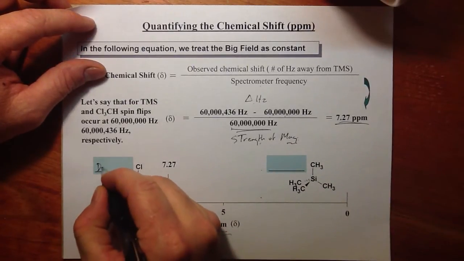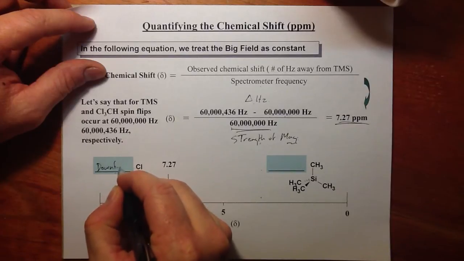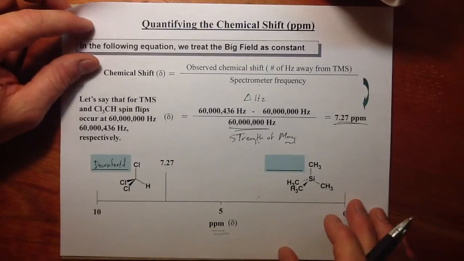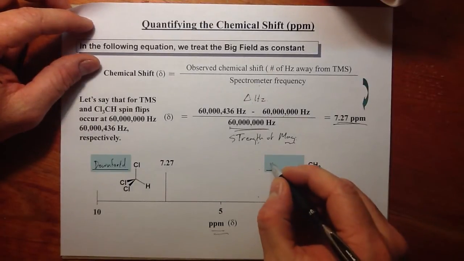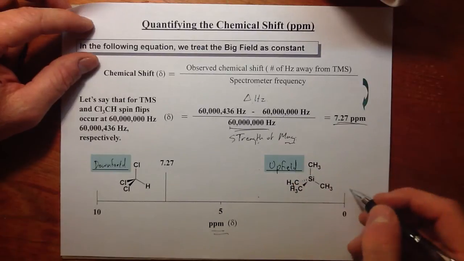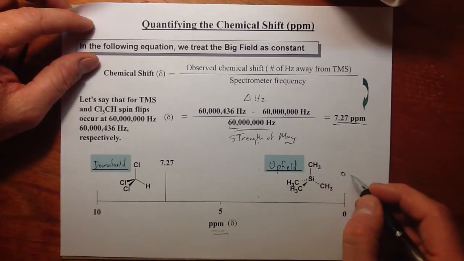This would be, again, the downfield side where we see this 7.27 parts per million, and this would be the upfield side, and of course we would set that at 0 parts per million.